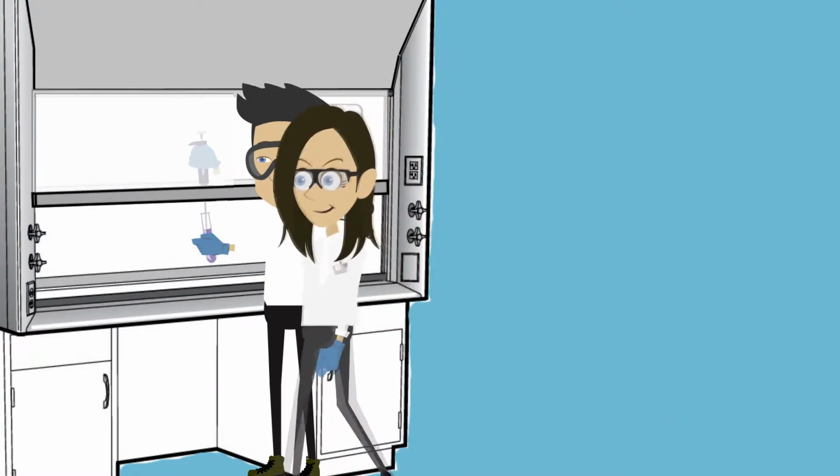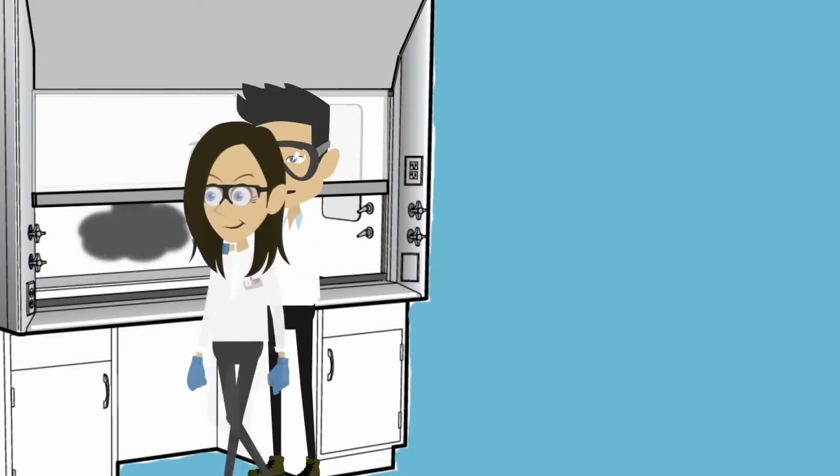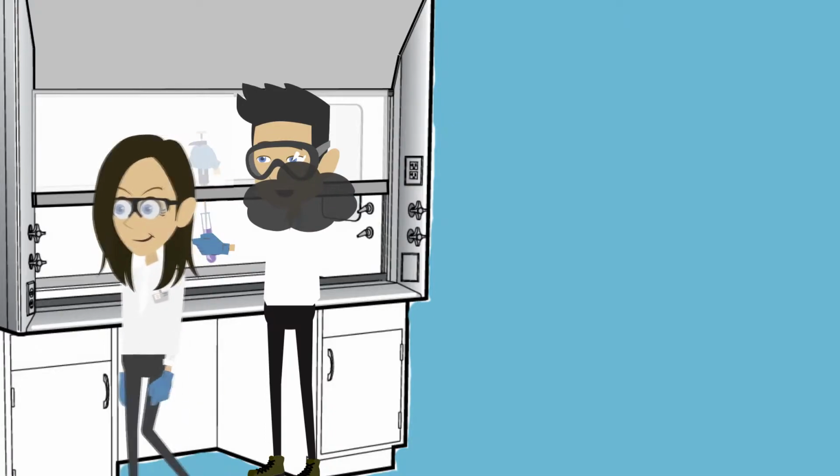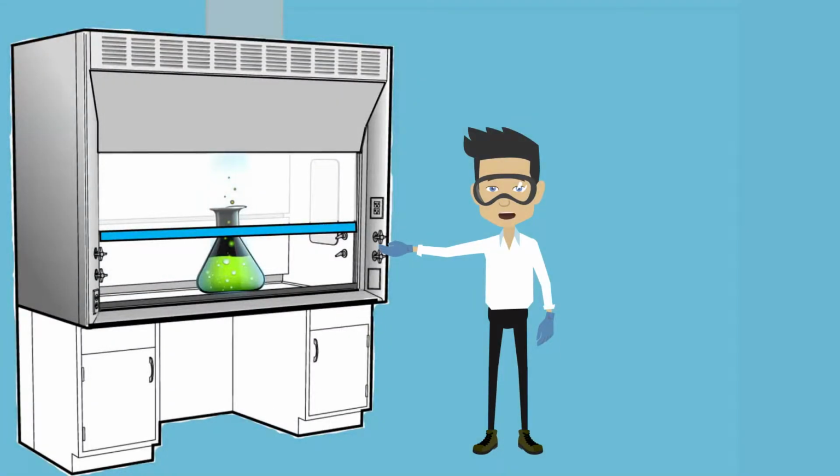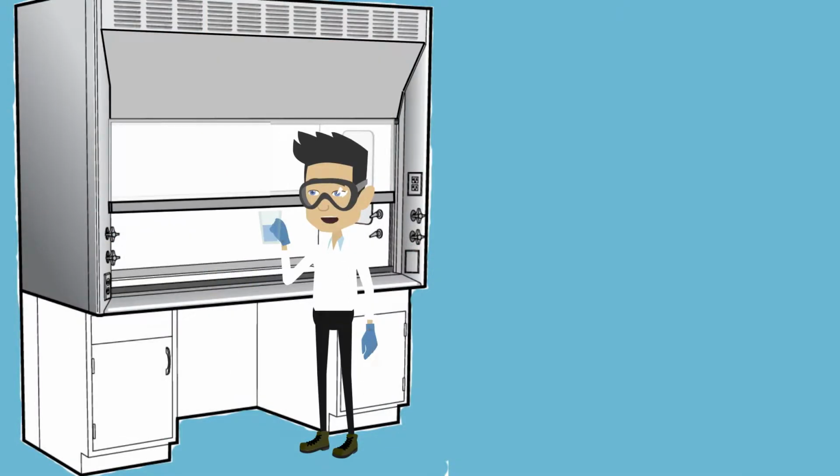People simply walking by the hood can cause air disturbances. That's why your hood should be located away from walkways. Do not evaporate or store chemical wastes inside the fume hood for long periods of time. A hood's exhaust does not usually have environmental controls on it, which is why you should not use it to dispose of hazardous chemicals by intentionally venting. Contaminated materials should be removed from the hood only after they've been decontaminated, or if placed in a closed outer container to avoid releasing contaminants into the lab.